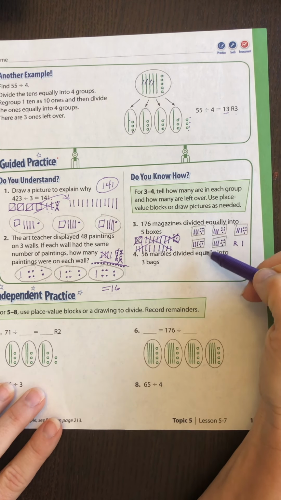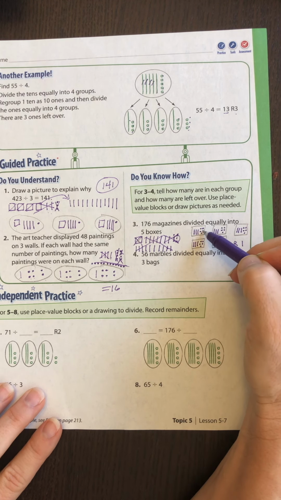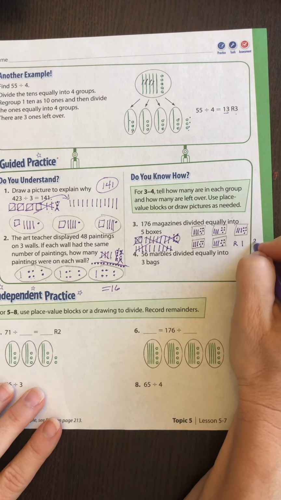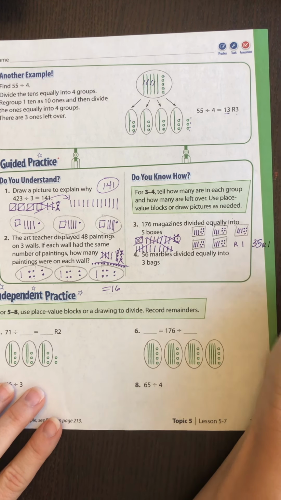So each of the 5 boxes will have 10, 20, 30, 31, 32, 33, 34, 35, with a remainder, or 1 left over.